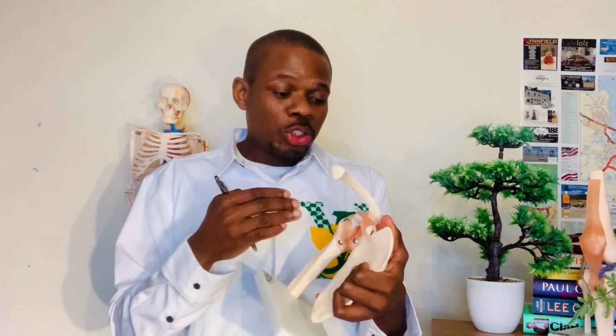Another feature of a synovial joint is the presence of fibrocartilage. Fibrocartilage also contributes to shoulder stability. In the case of the shoulder, the fibrocartilage here is the labrum. The labrum contributes to shoulder stability. However, this is also subjected to injury, which can lead to shoulder pain.